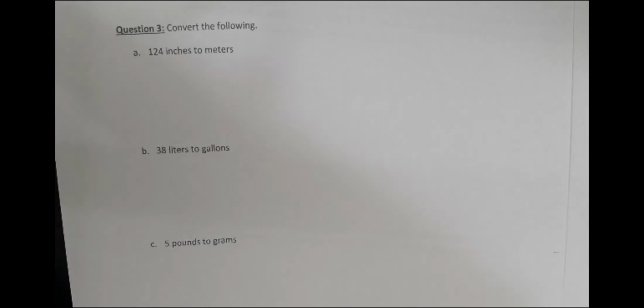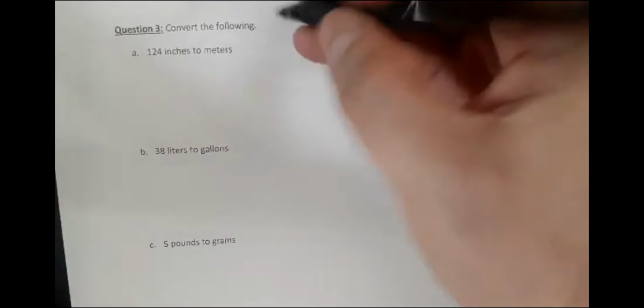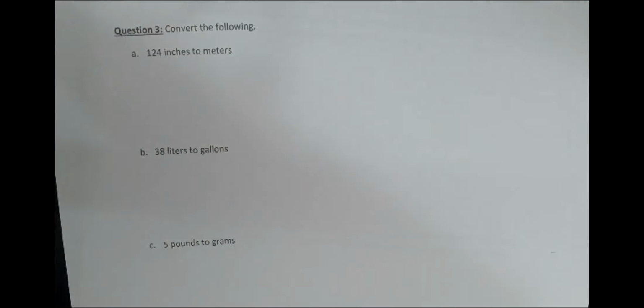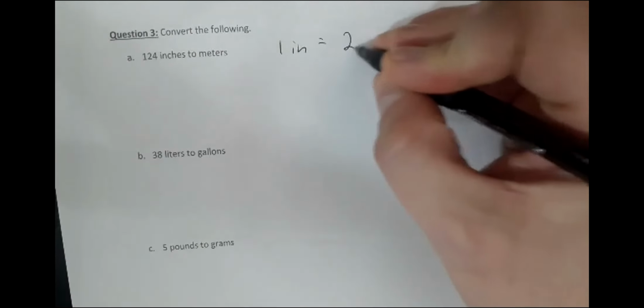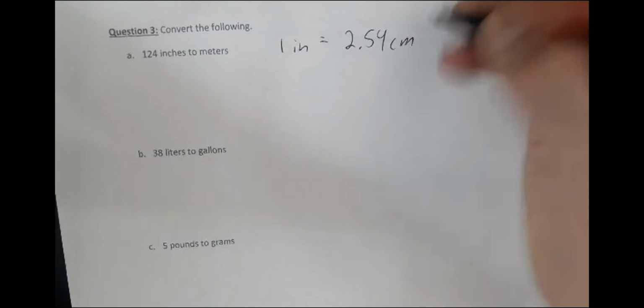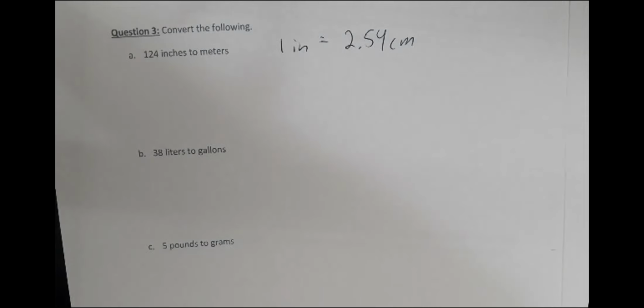Now, we're looking at that table 2.4. 1 inch is 2.54 centimeters. Have the meters? No.